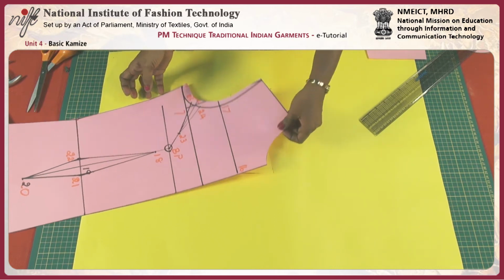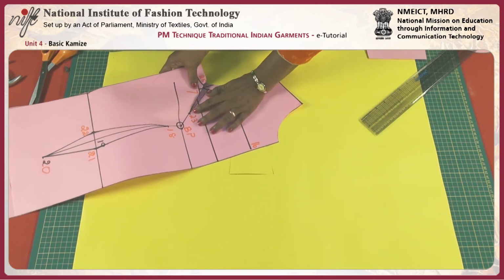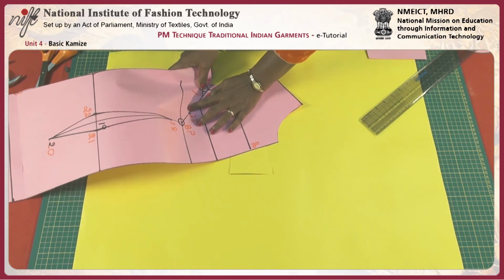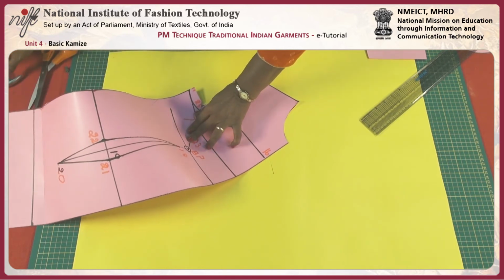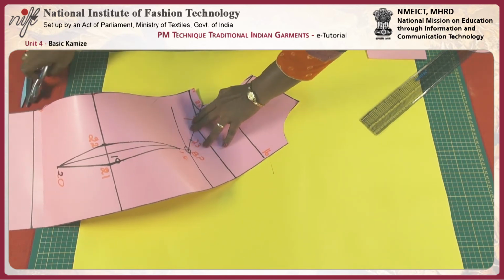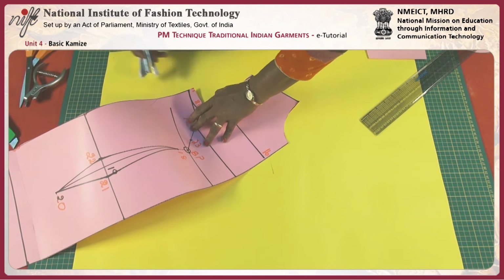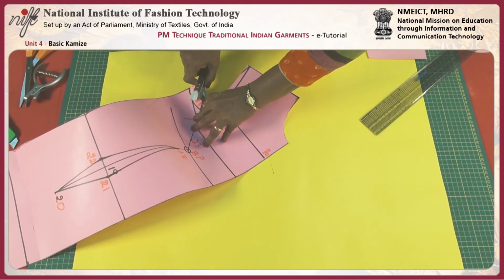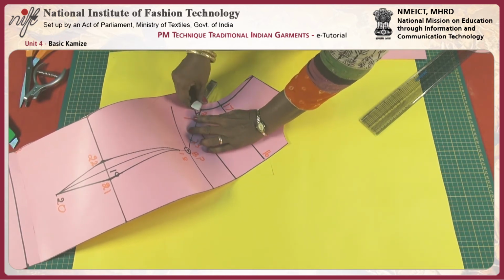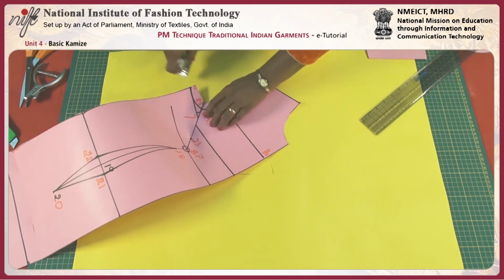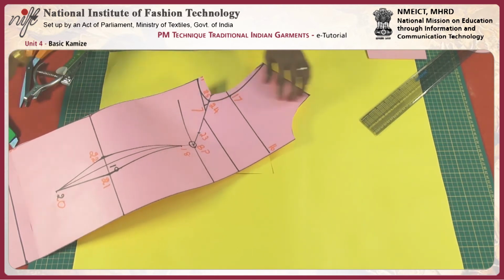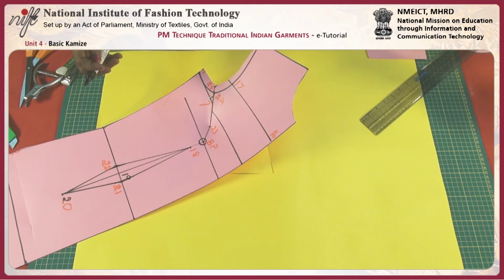Now we should fold the dart by matching the legs and then staple it. Then draw the armhole.